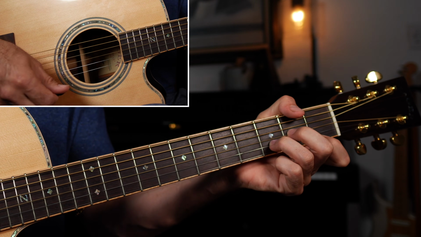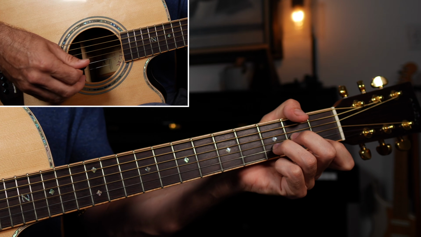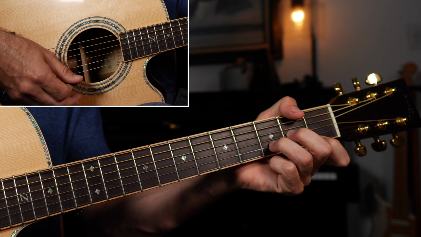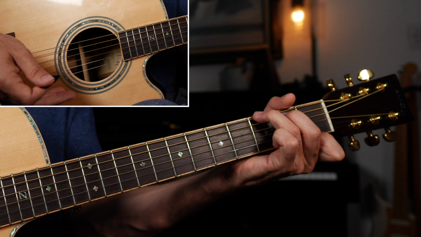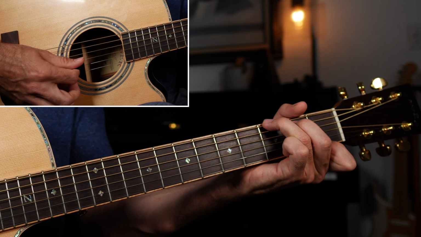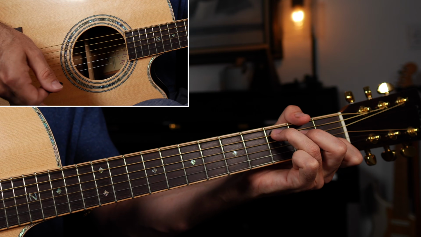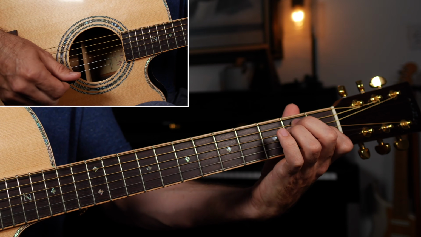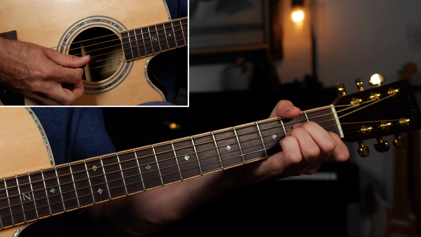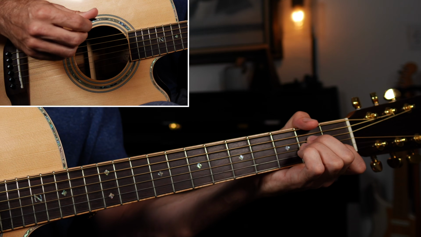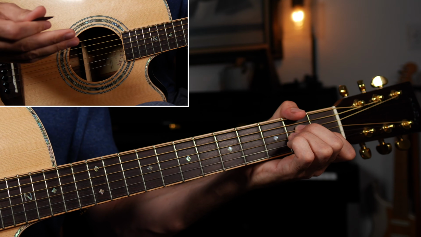D minor. 2, 3, 4. 1, 2, 3, 4. The lift. 2, 3, 4. 1, 2, 3, 4. And C. 2, 3, 4. E. 2, 3. 2 more. 1, 2, and 3, and 4. 2, and 3, and 4.